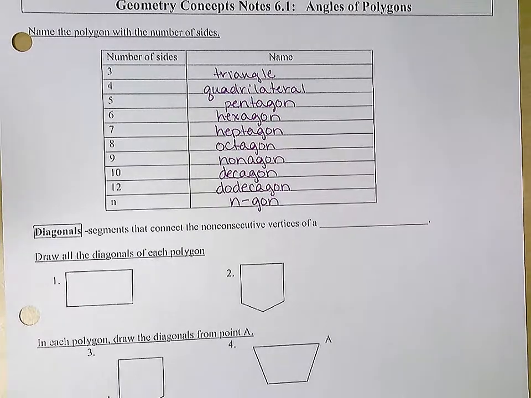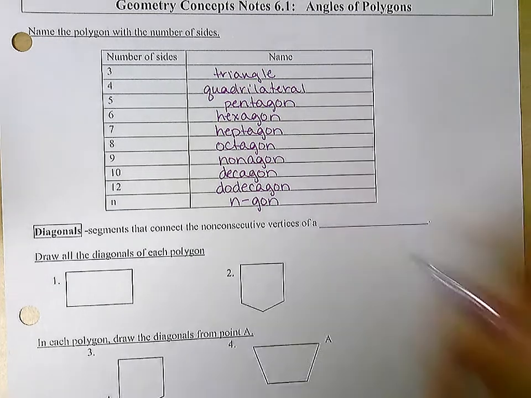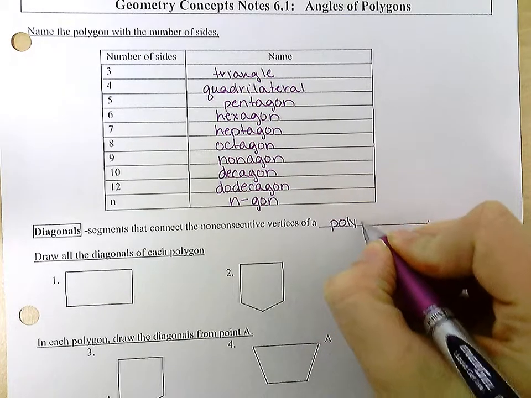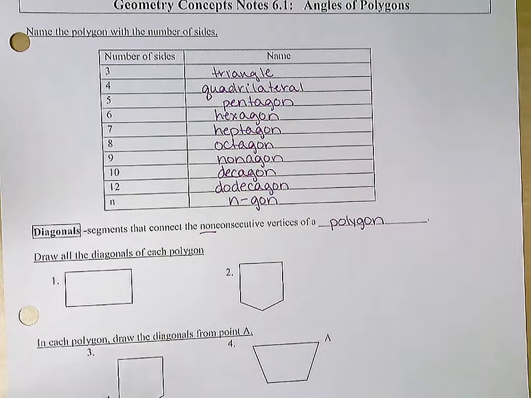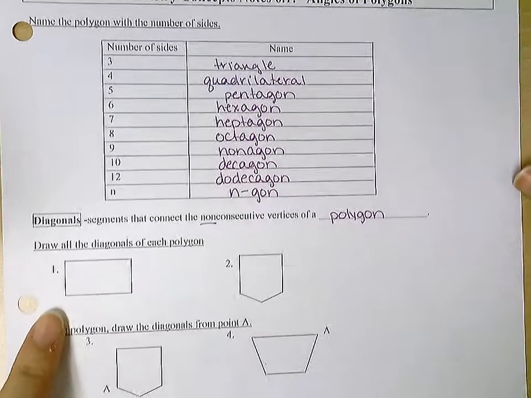Alright, so next what I want to do is talk about diagonals within a polygon. Diagonals are segments that connect the non-consecutive vertices of a polygon. Non-consecutive meaning you're not connecting to the angle next to it. You're connecting to angles that are across from it. So some examples here for 1 and 2.